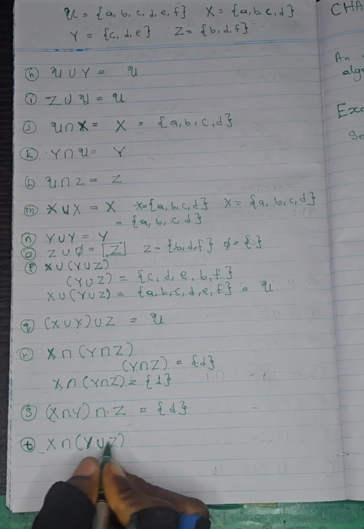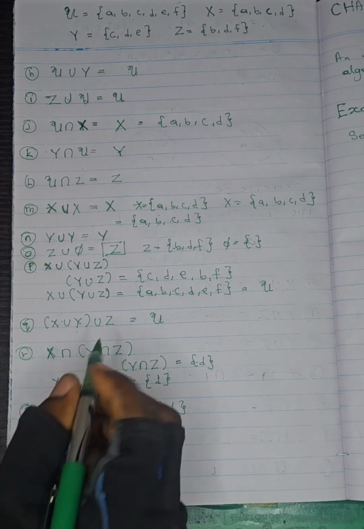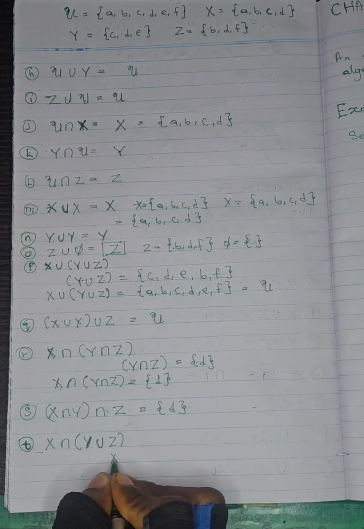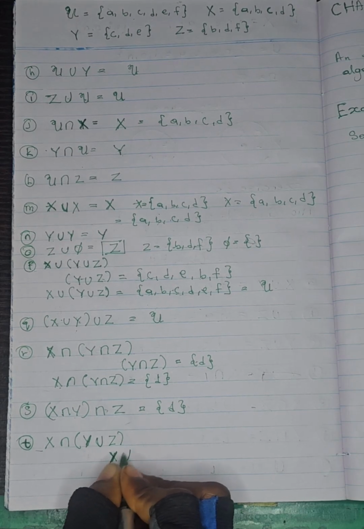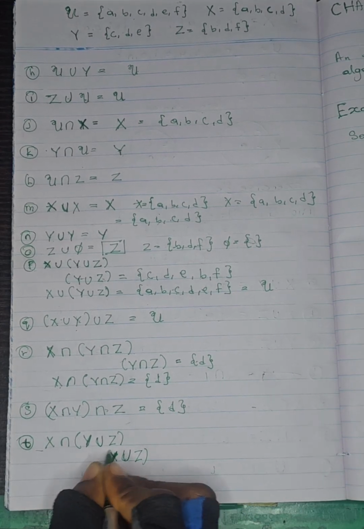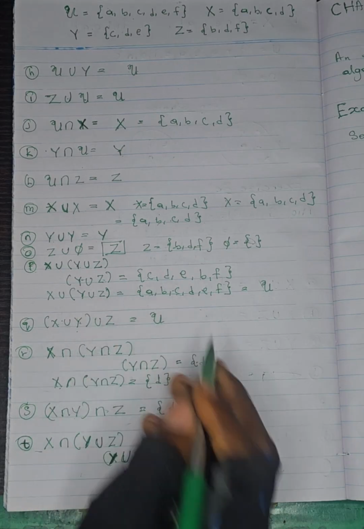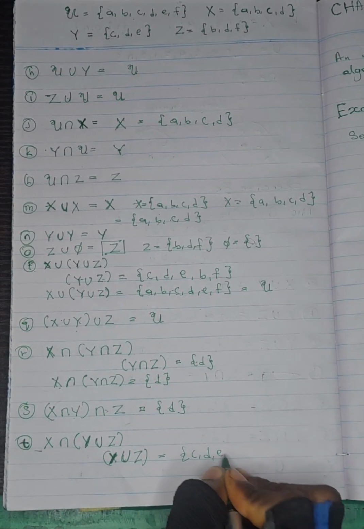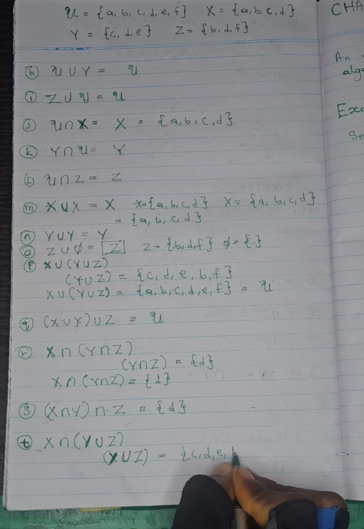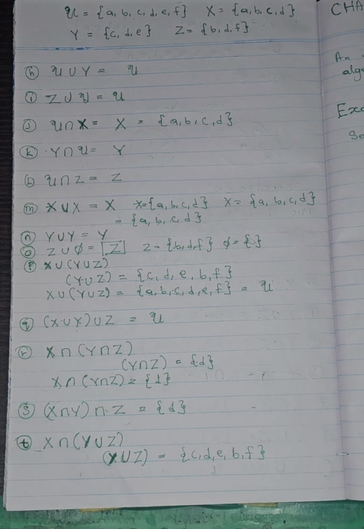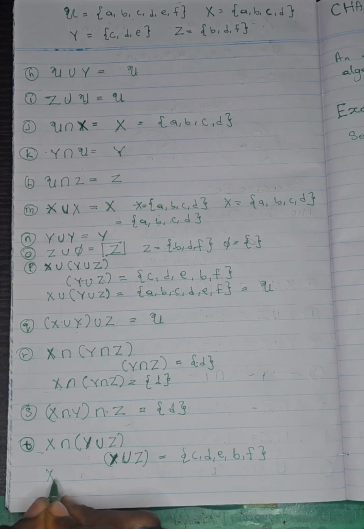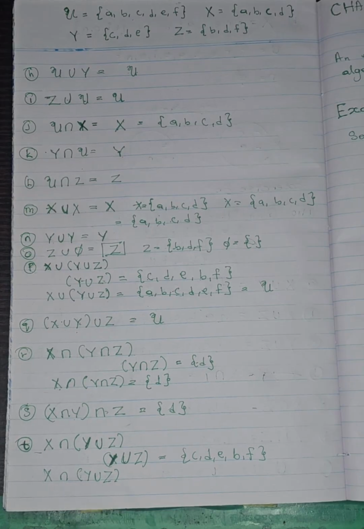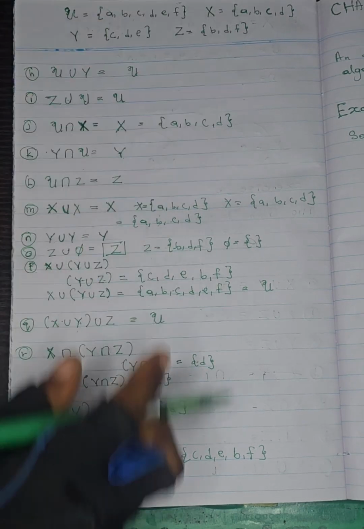So first, let's solve for the one in the bracket. I think this Y union Z will solve it here, which is this. So I can just say, okay, Y union Z is equal to what we got here: C, D, E, P, and F. So now we have to look for X intersection this Y union Z. So this is our X. What does X and this have in common?